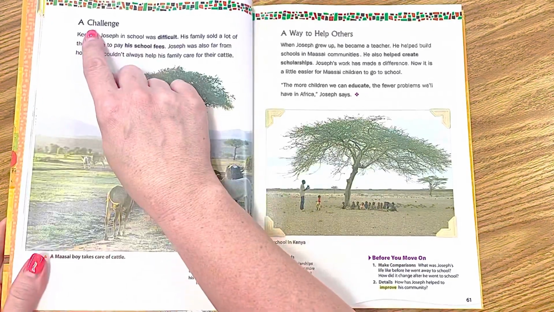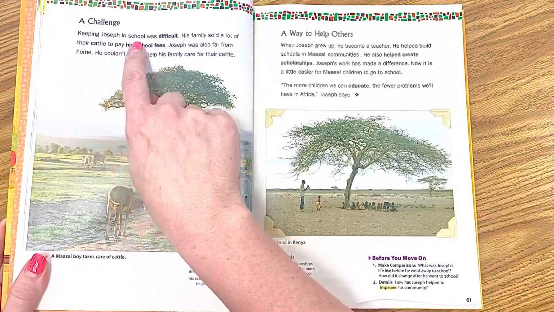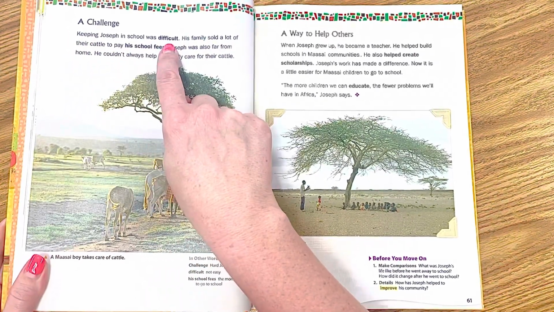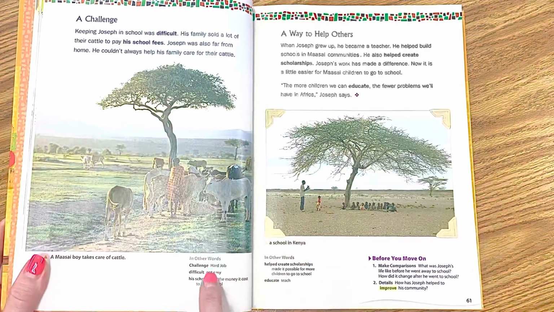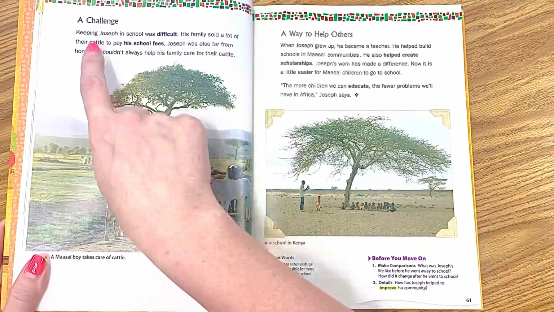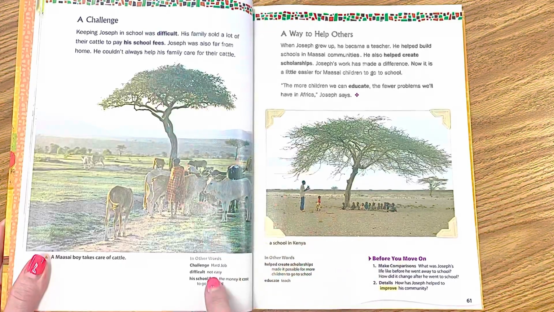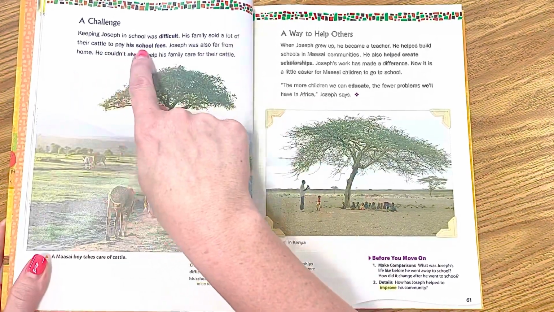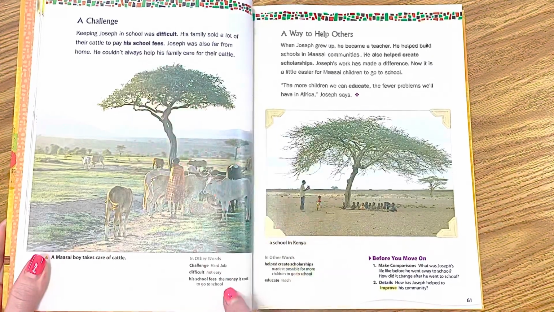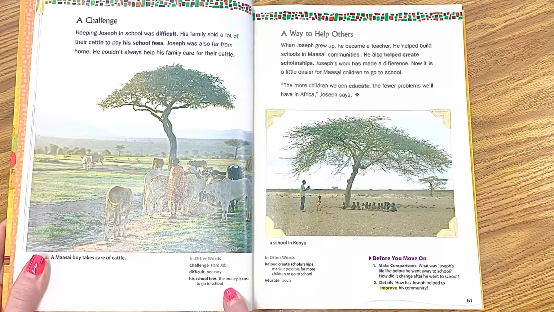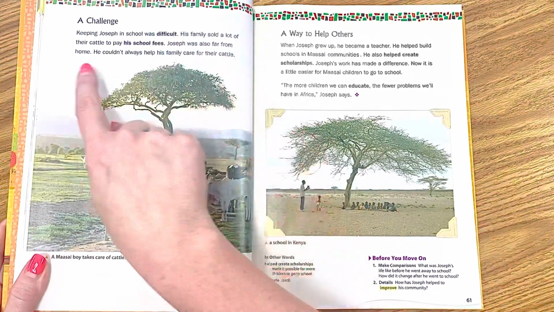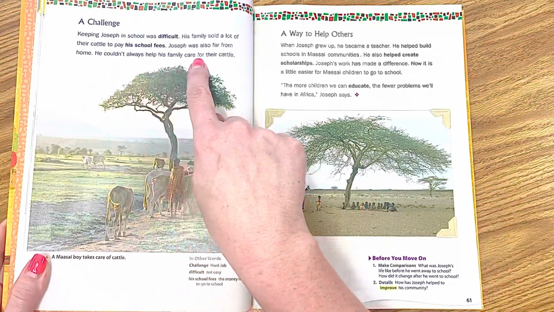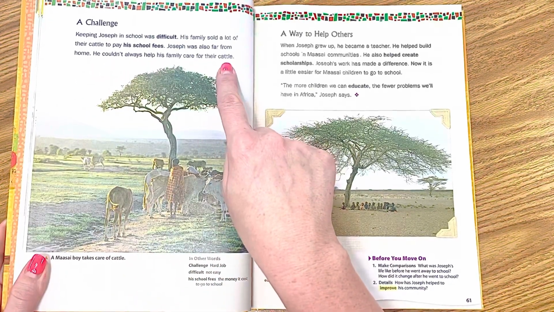A challenge. Keeping Joseph in school was difficult, right? Oh, look, I missed a word. Challenge is a hard job. Keeping Joseph in school was difficult, not easy. His family sold a lot of their cattle to pay his school fees, the money it cost for him to go to school. Joseph was also far from home. He couldn't always help his family care for their cattle.